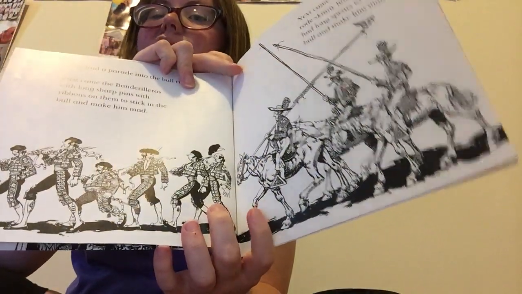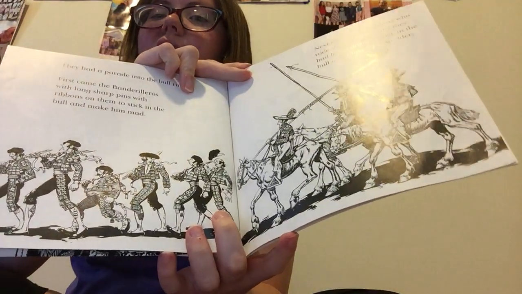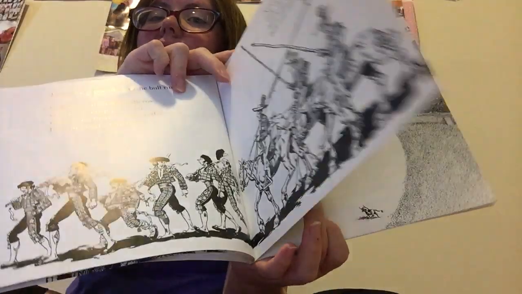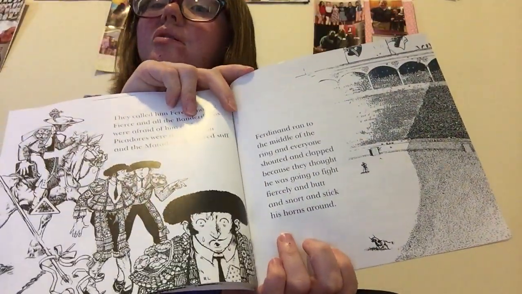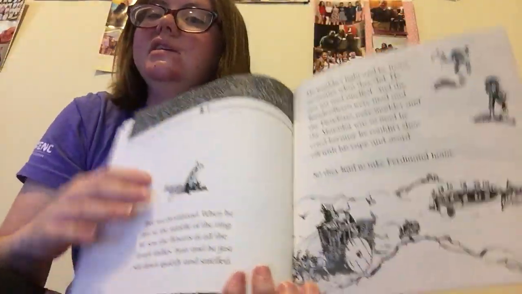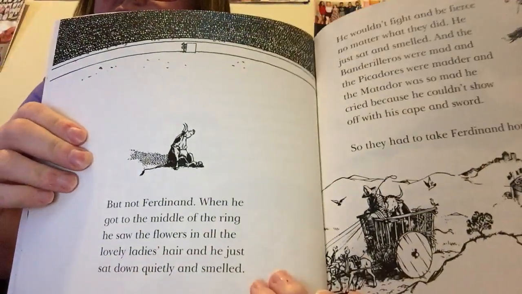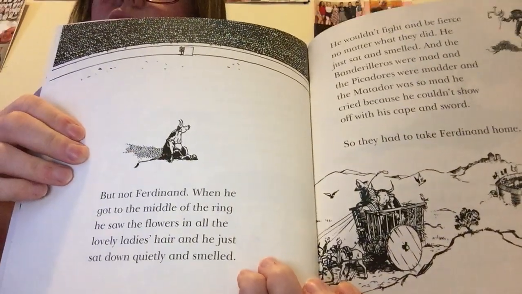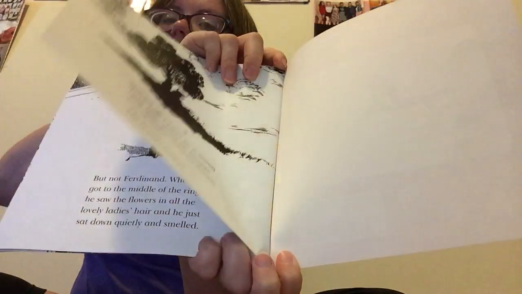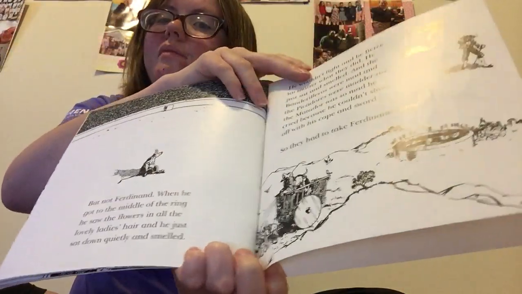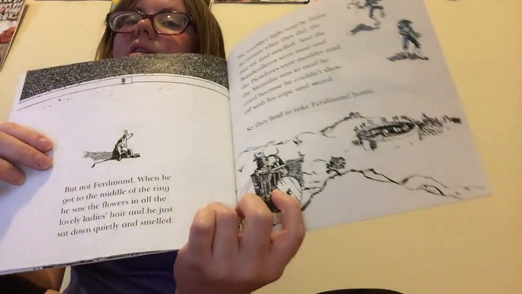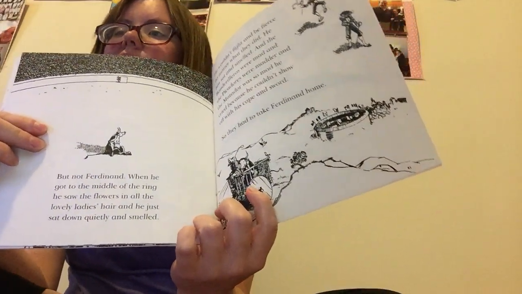How did Ferdinand solve his problem at the end of the story? That's right, he was in the bull ring and he smelled all of these flowers. And that's all he wanted to do. So what did the men do? That's right, they took him home. They took him home because he didn't want to fight like they wanted him to.